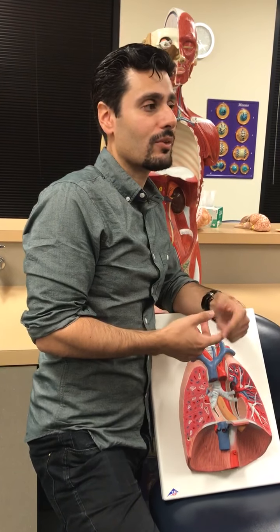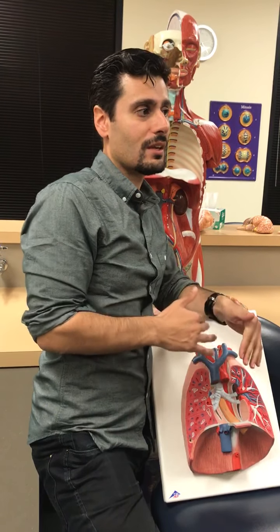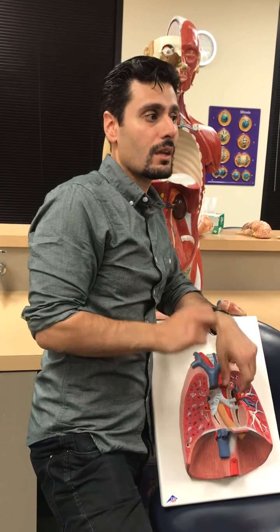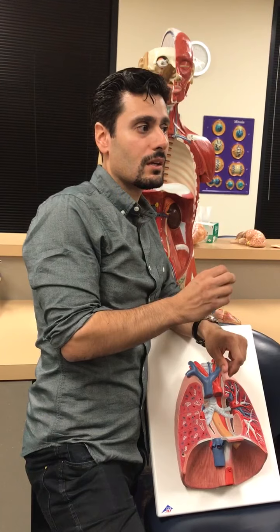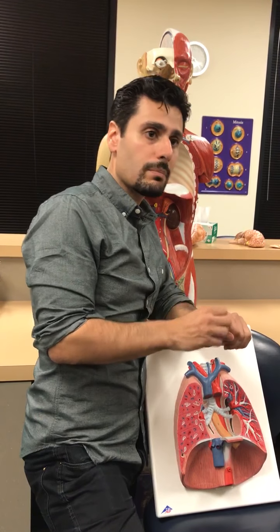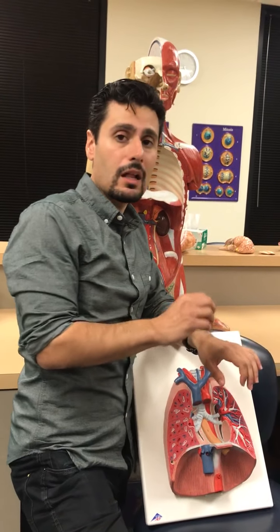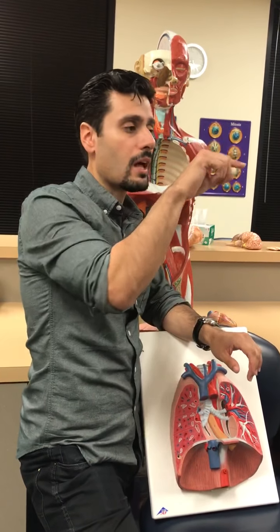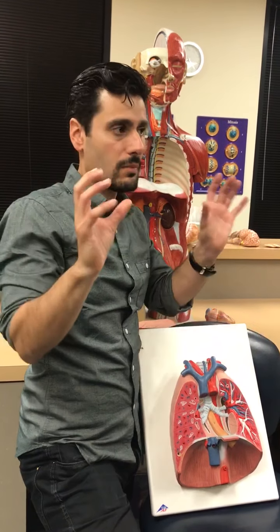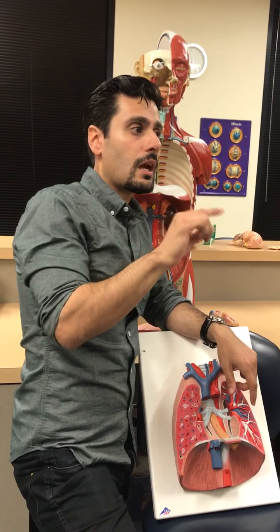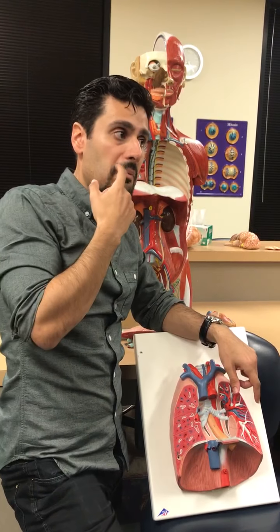When we say type 1 alveolar cell, it's another way of saying something we've already defined, which means simple diffusion. So type 1 alveolar cells equal simple squamous epithelia. It's the same thing.